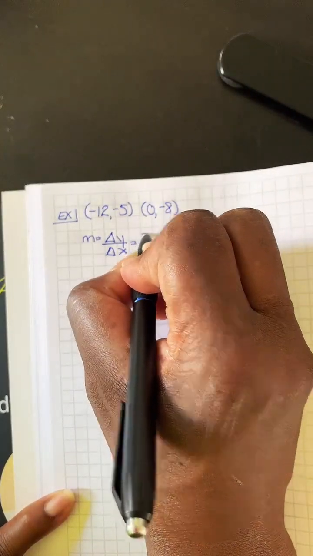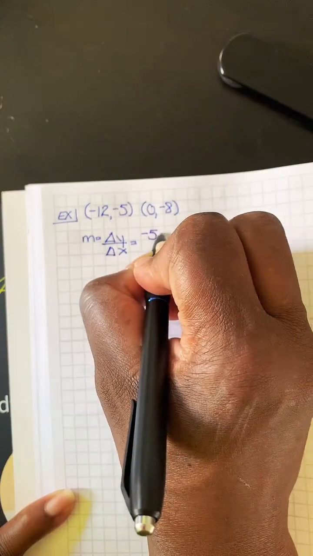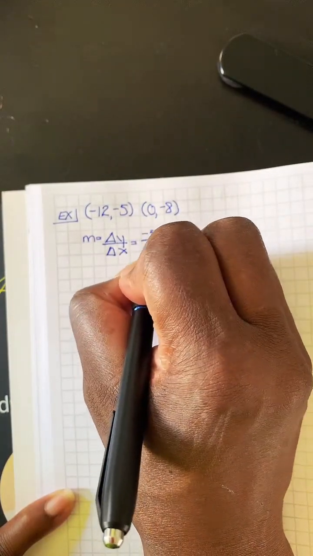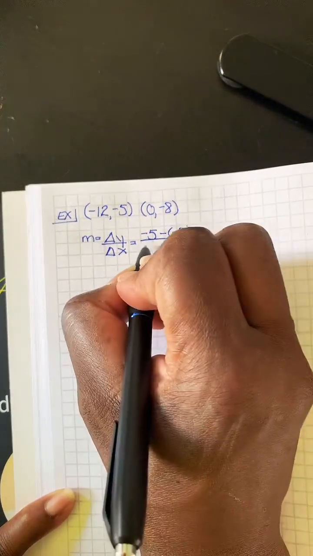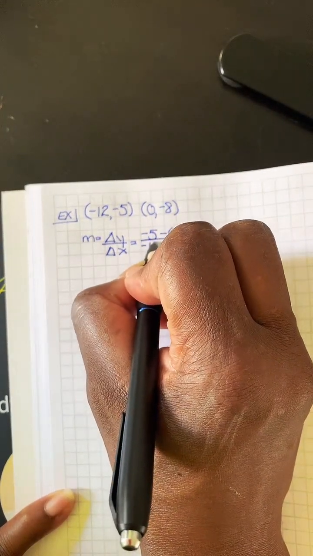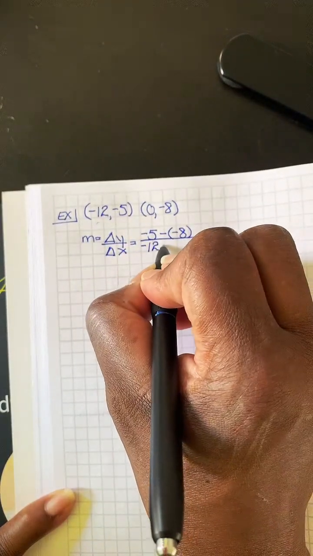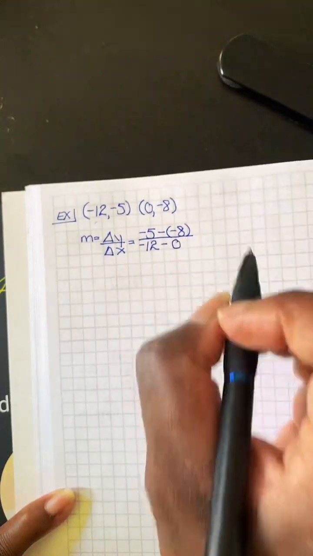So we have a -5 minus a -8, because those are my y's. Then I keep the same pattern by going to the first parentheses, so that'll be -12 minus 0.